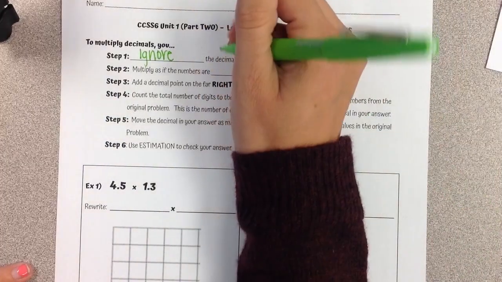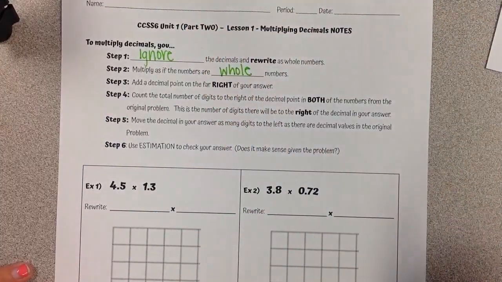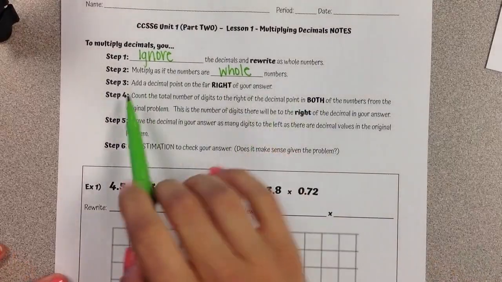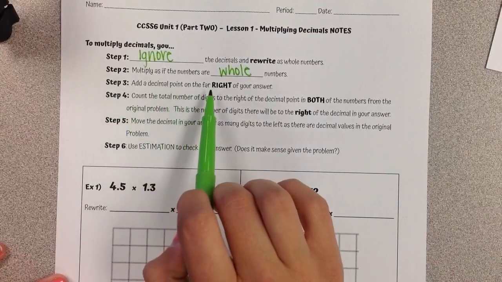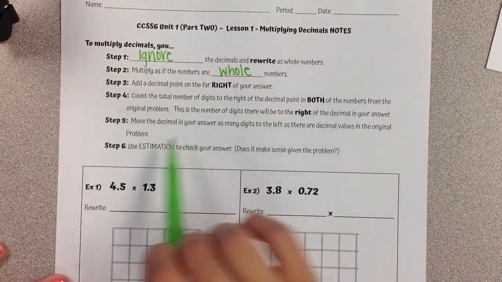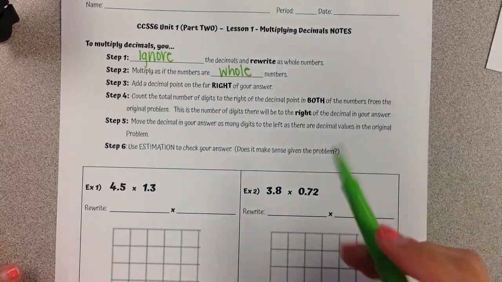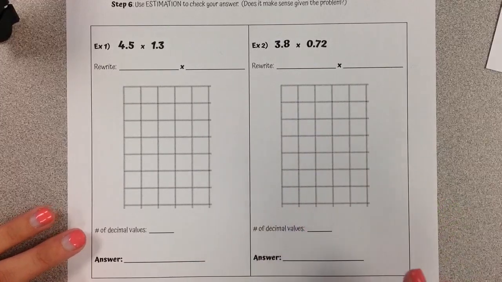Step 2 is we multiply as if the numbers are whole numbers. Then at the end, we're going to come back to these steps where we'll add a decimal to the far right of your answer, count the number of digits to the right, move our decimal, and then use estimation to check. So we'll come back to those.